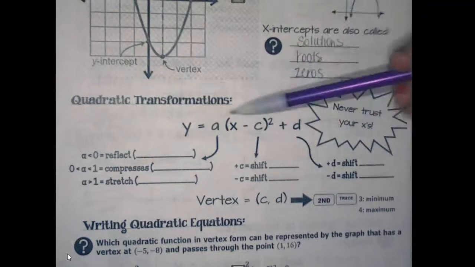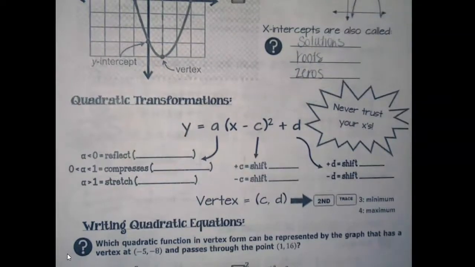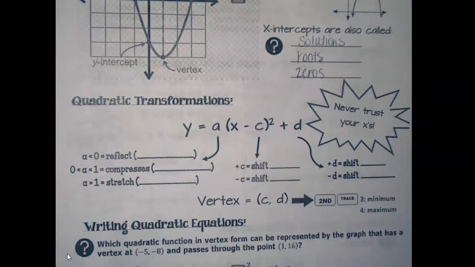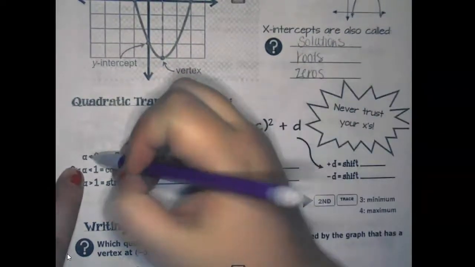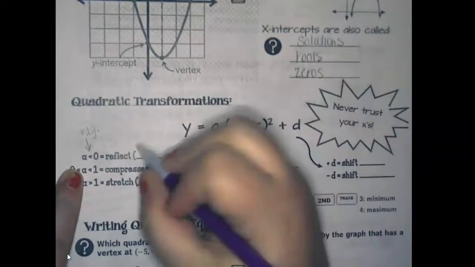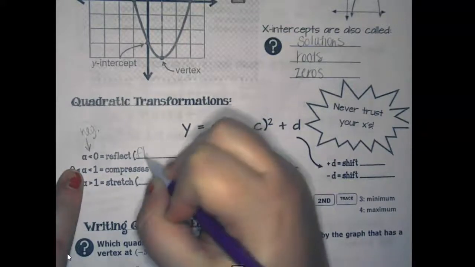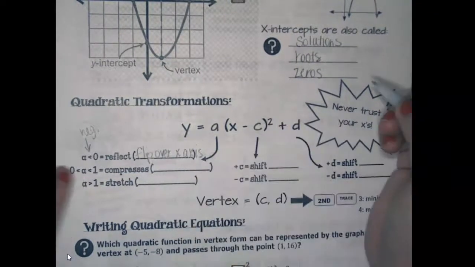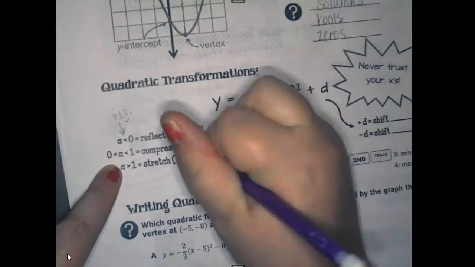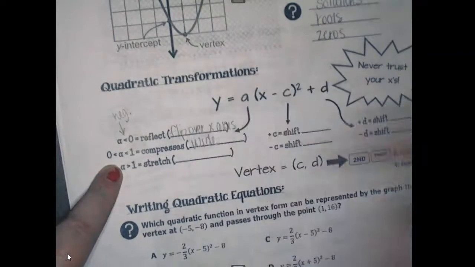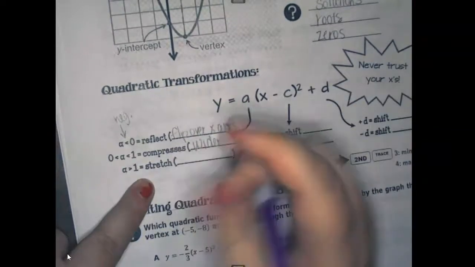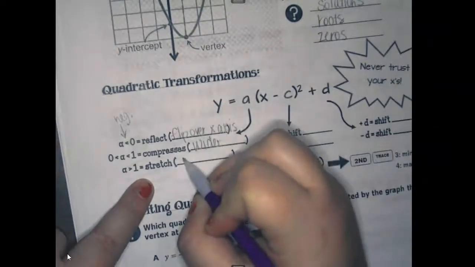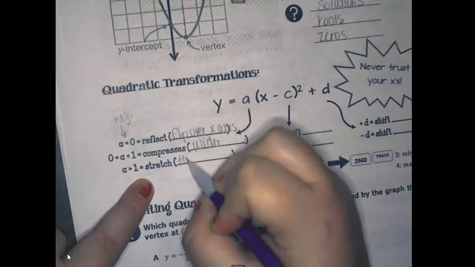Alright, so we have quadratic transformations here. When my A is less than 0, which means it'll be negative, then this is going to be a reflection, so it's going to be a flip over the x-axis. If it's between 0 and 1, it's going to be compression, which means it's going to be wider. And if it's greater than 1, it's going to be stretch, which means that it is thinner or more narrow.